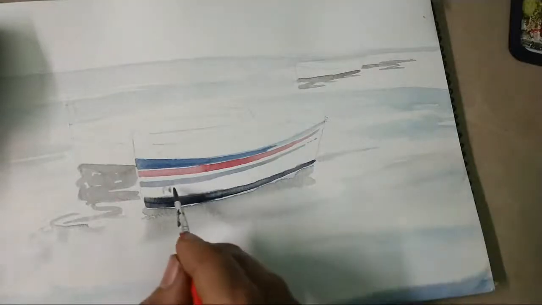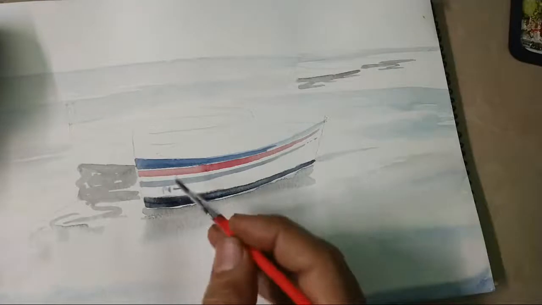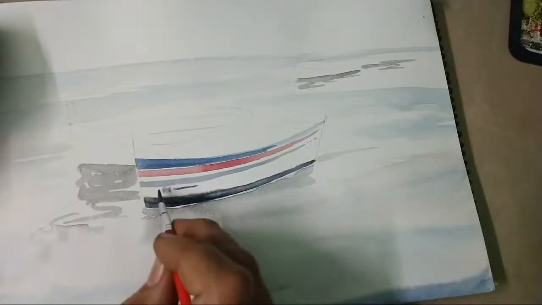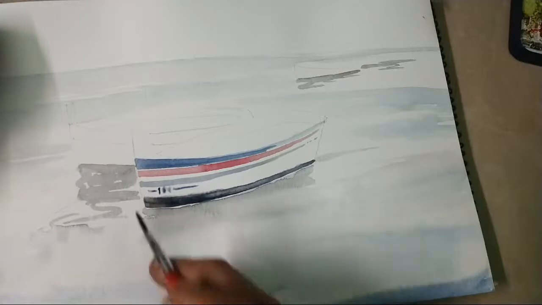And you can put a design. So I am putting a design here. I have written IN and I have put a design.